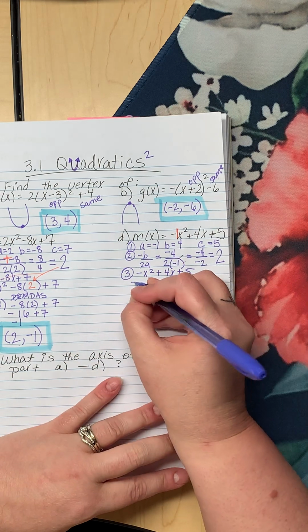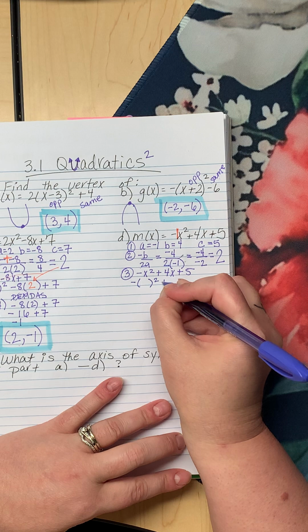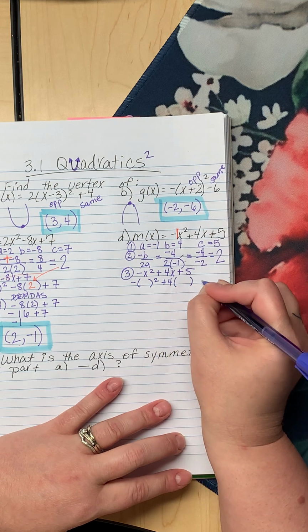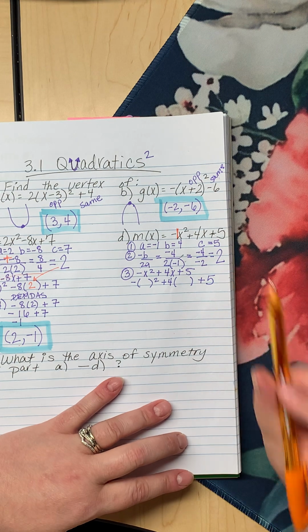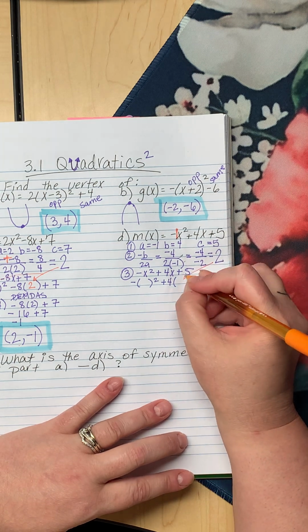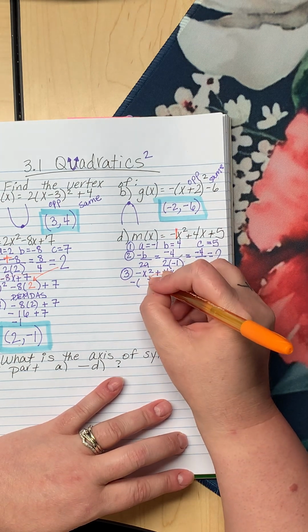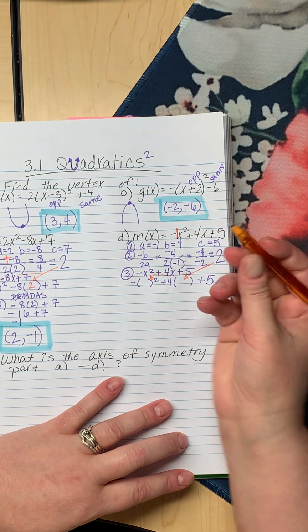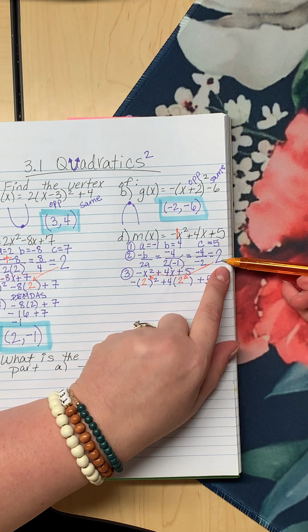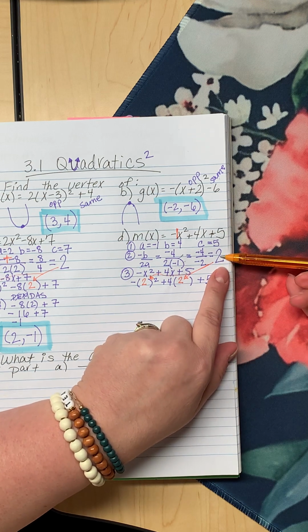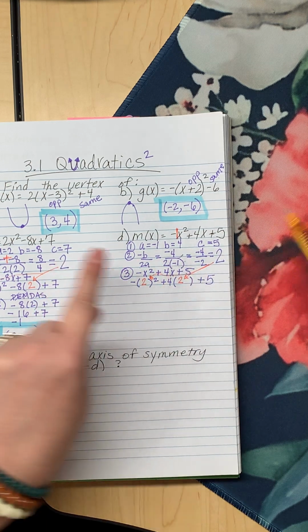So I'm going to put negative parentheses something squared plus 4 parentheses something plus 5. And that number I just got from the baby formula, that 2, I'm going to plug in where the x's were. And it's not always 2 from this first step. It was just a coincidence that we got it for both examples.